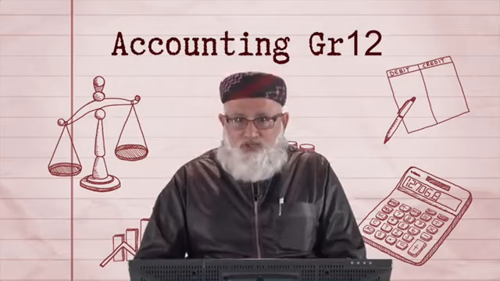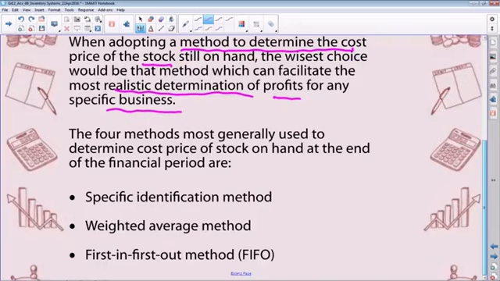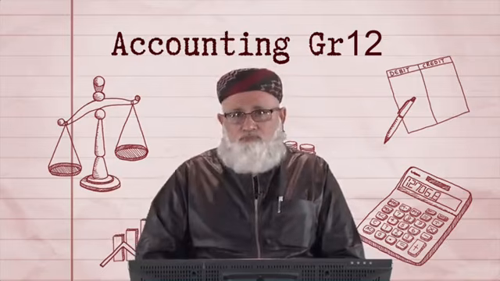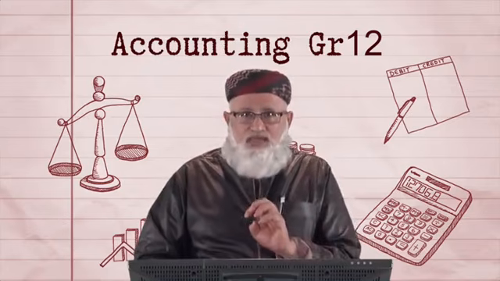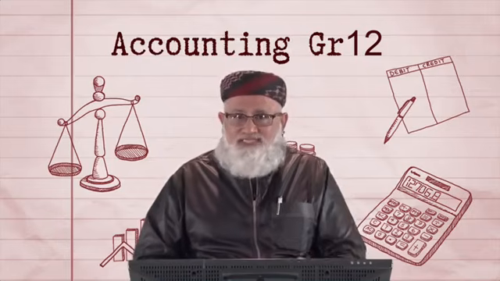So, the first method that we will be dealing with is what we refer to as the specific identification method. Very simple. Let me draw your attention to the following example. If you have 3 BMWs parked as your stock, a 3 Series, a 5 Series, and a 7 Series, each of those vehicles has its distinct cost price.